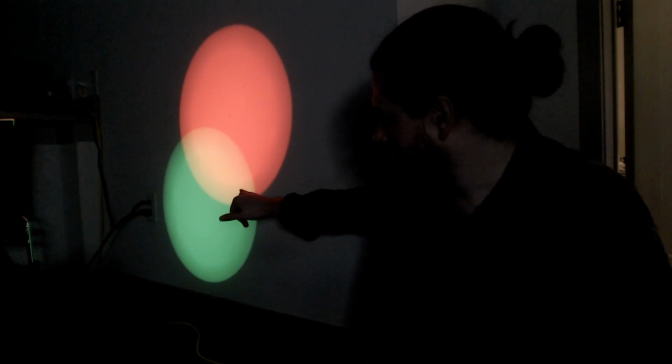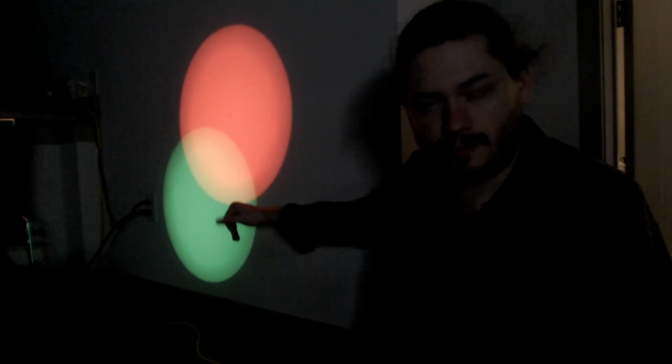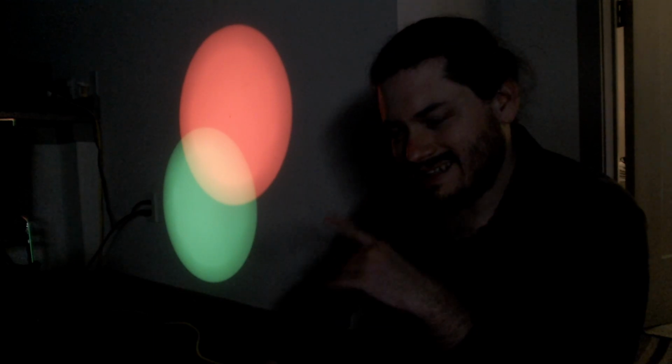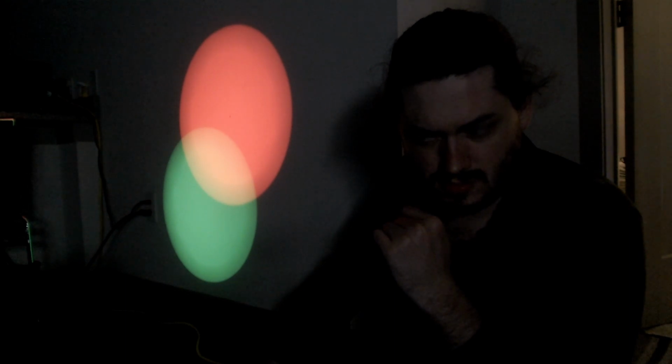specifically the type of yellow light that is mixed between red and green. The reason that that light looks yellow is not exactly because it is yellow. If you were to look at the yellow light in a rainbow, that yellow is being perceived by you as yellow because it's a very narrow band of wavelengths of light.